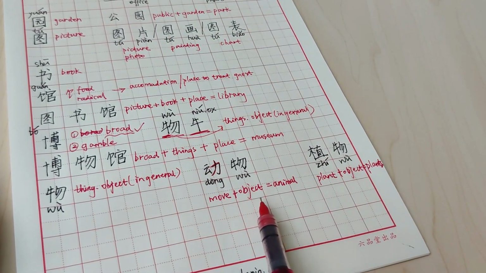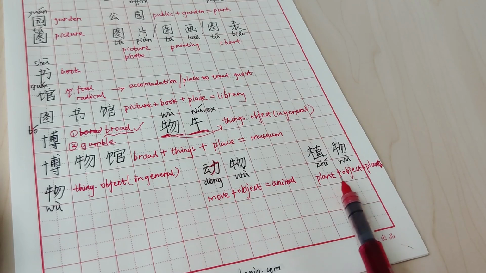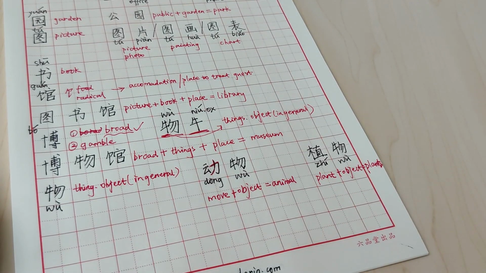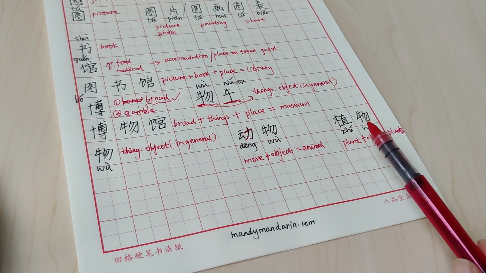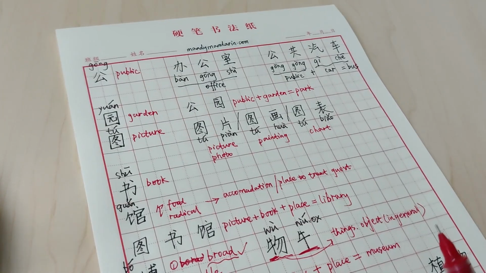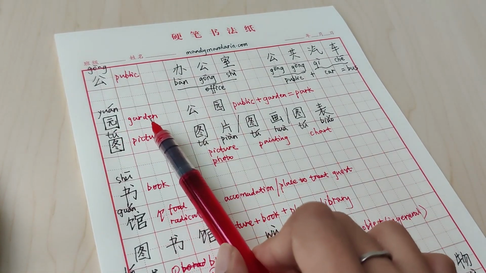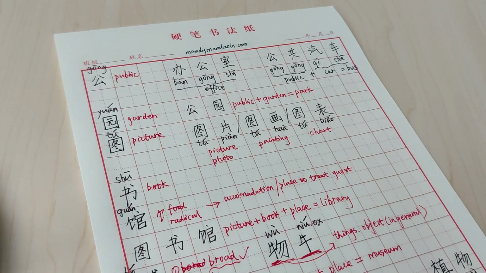Okay, so moving thing is animal, plant thing is plants. And I just want to take it one step further. We already have 动物 and 植物, and we just talked about 园 as garden, right?